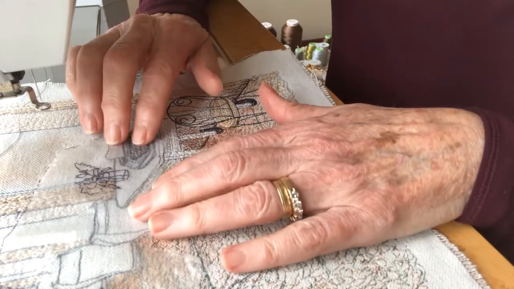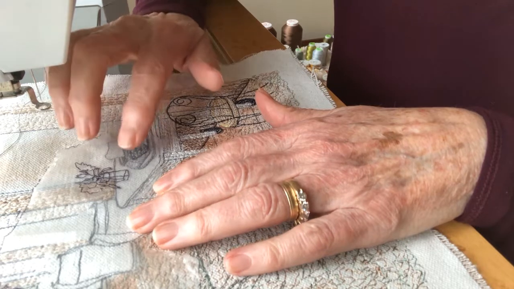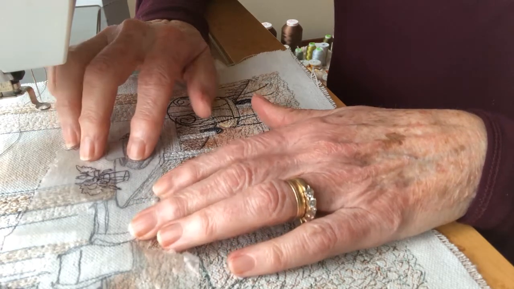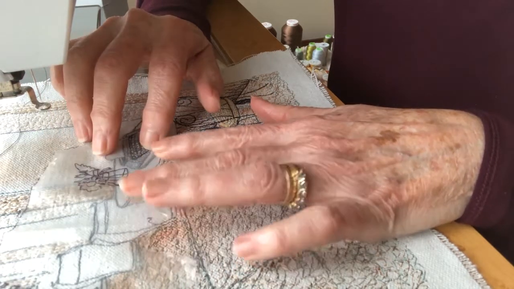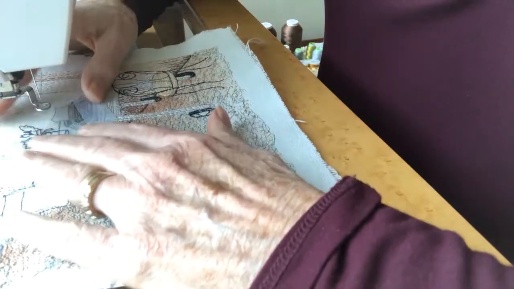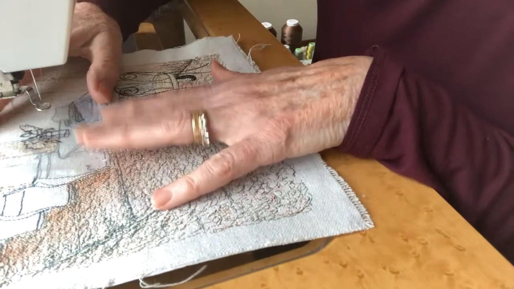So I think I'm happy with this little mason jar of flowers that I'm going to put on the typing table. So I've taped this down where I want the little mason jar of flowers to be.